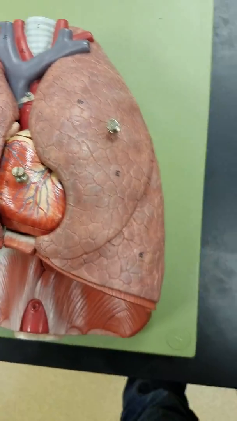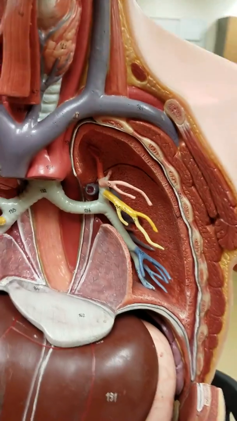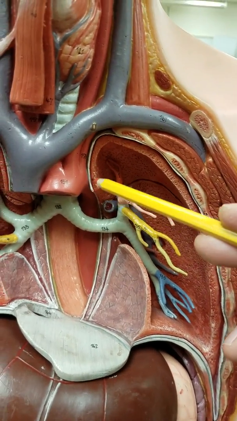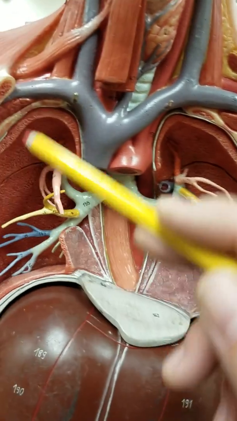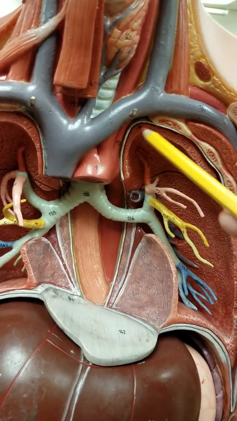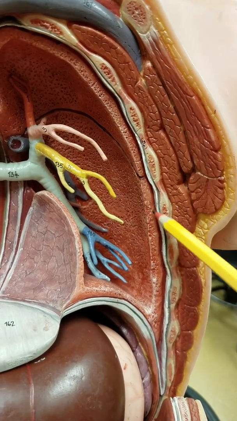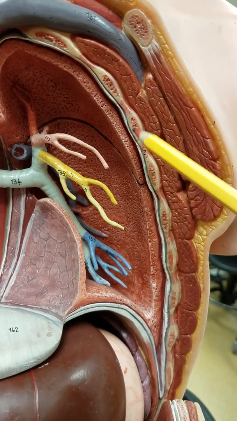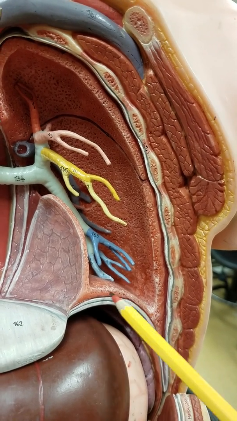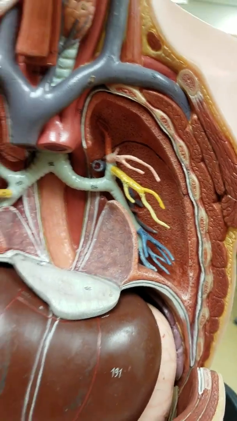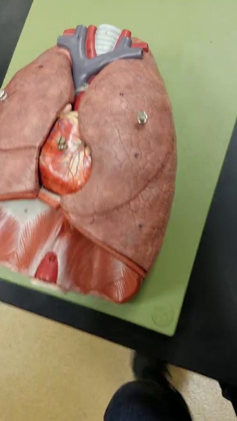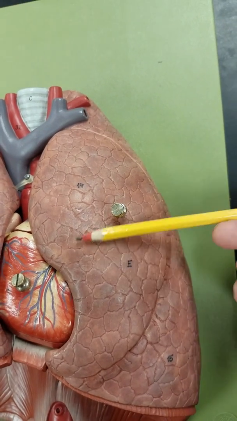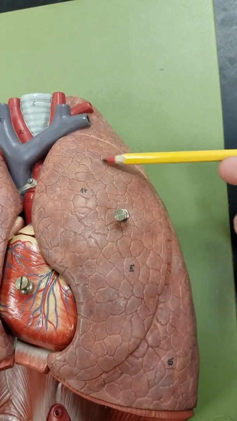All right, now, some other structures that we want to pay attention to will be the pleura. The pleural membrane is what surrounds each lung. This white lining that we see here is going to be the parietal pleura. This lines the inside of the rib cage. It also goes here across the diaphragm. The visceral pleura is just the shiny surface that we see of the lung. So this external layer is the visceral pleura.